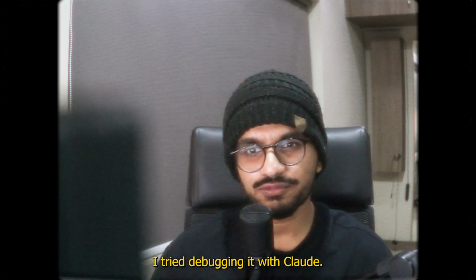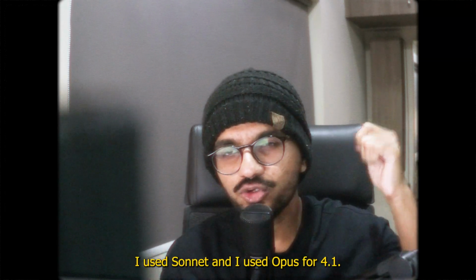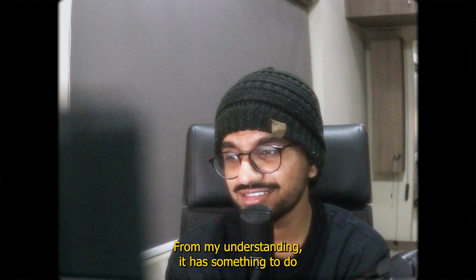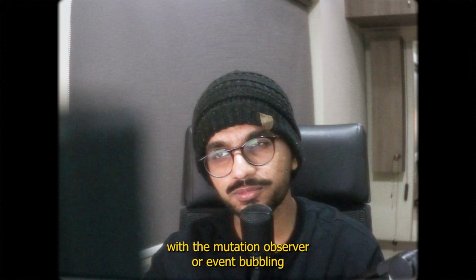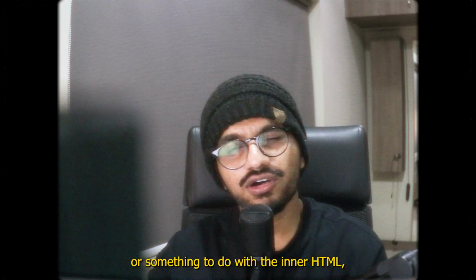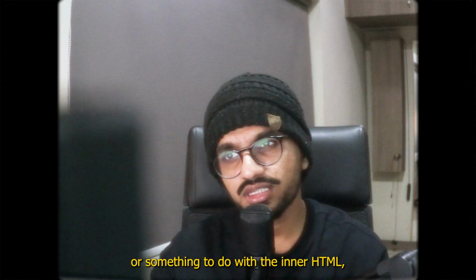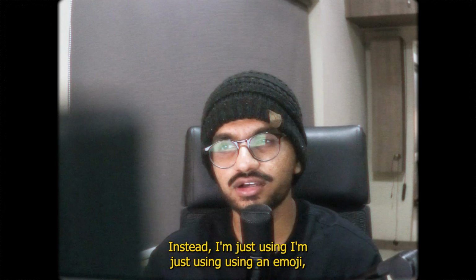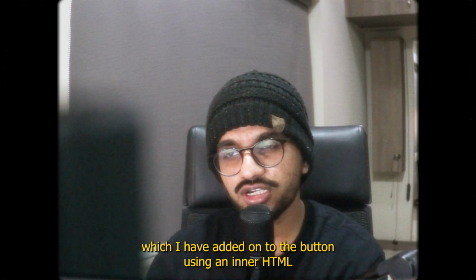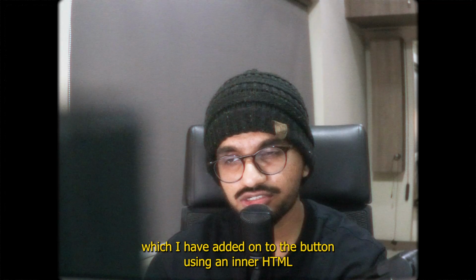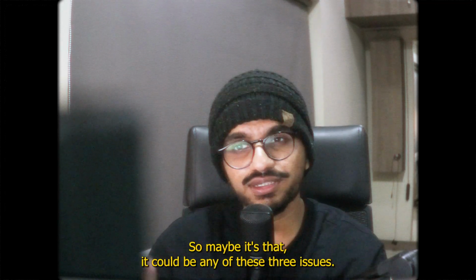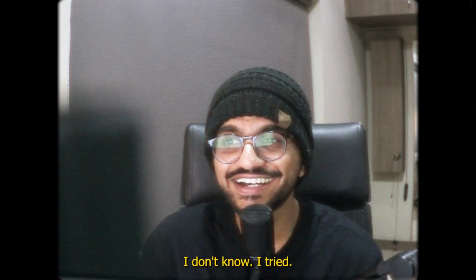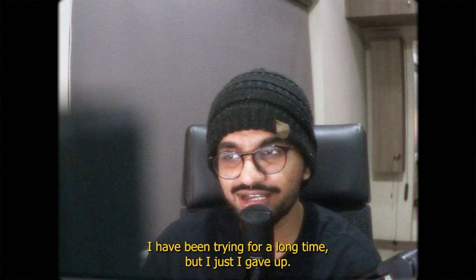I tried debugging it with Claude. I used Sonnet and I used Opus 4.1, and I was going in loops with Claude. From my understanding, it has something to do with the mutation observer, or event bubbling, or the innerHTML. For example, the floating button doesn't have a logo right now. Instead, I'm just using an emoji, which I have added onto the button using innerHTML. So maybe it's that, but it could be any of these 3 issues, or it could be none of these issues. I don't know. I have been trying for a long time, but I gave up.